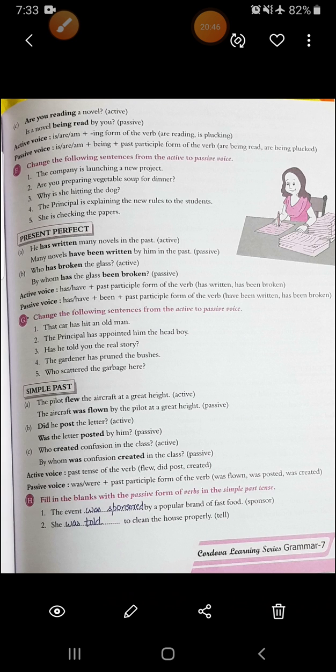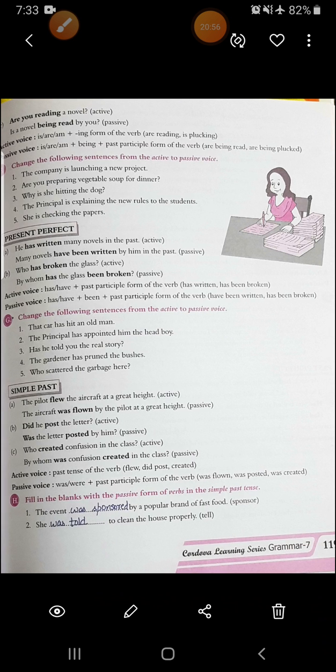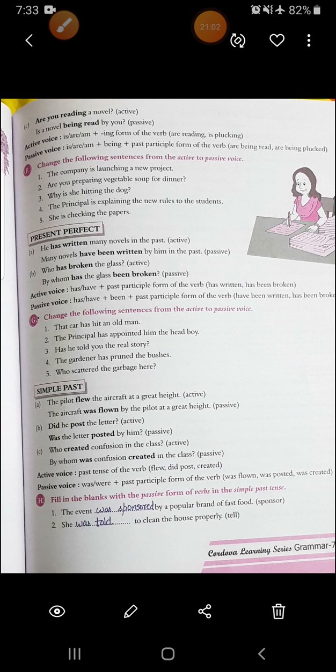See what happens in the active and passive voice. It is is, are, am plus the ing form of the verb. This is the way we write present continuous tense. And if we have to change it into passive voice, what will be the answer? Is, are, am plus being plus the past participle form of the verb. All right. Now let's see this exercise F. You have to change the sentence from active to passive.